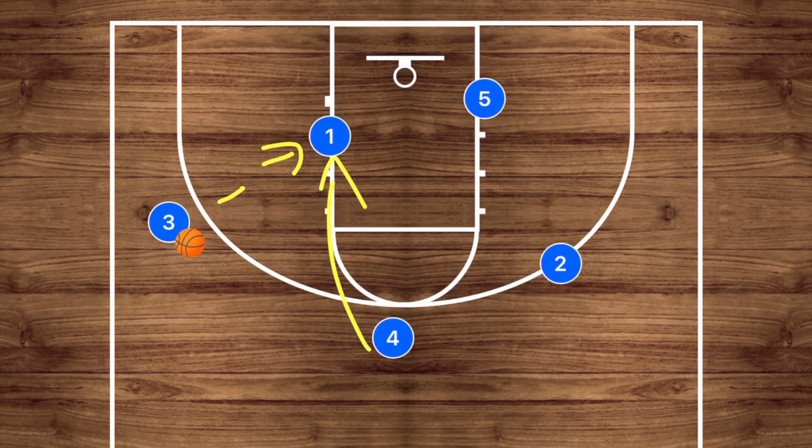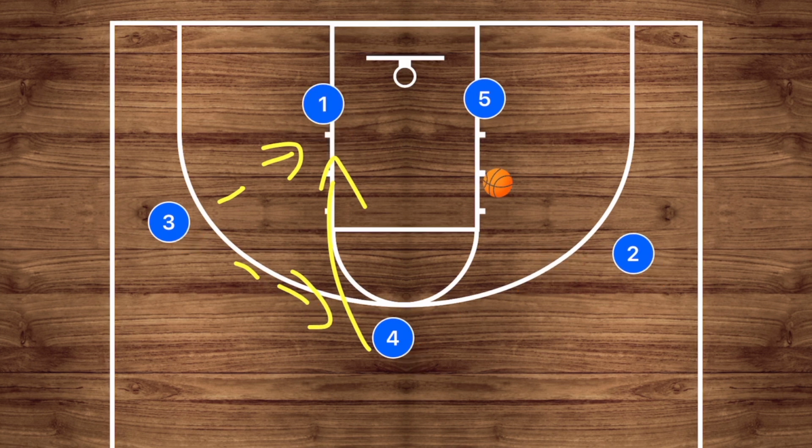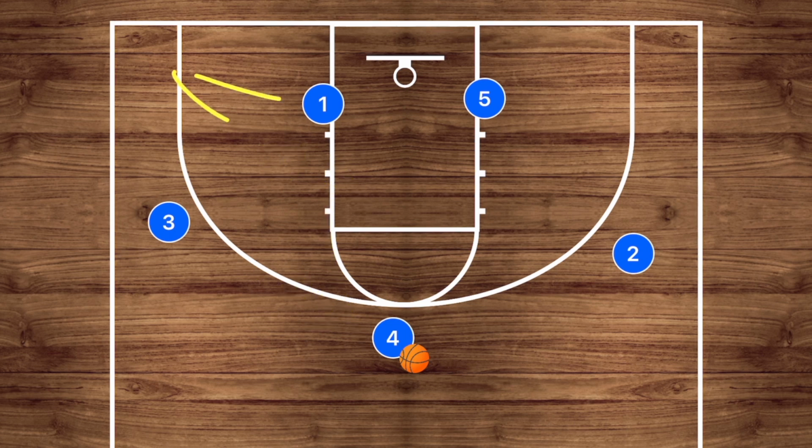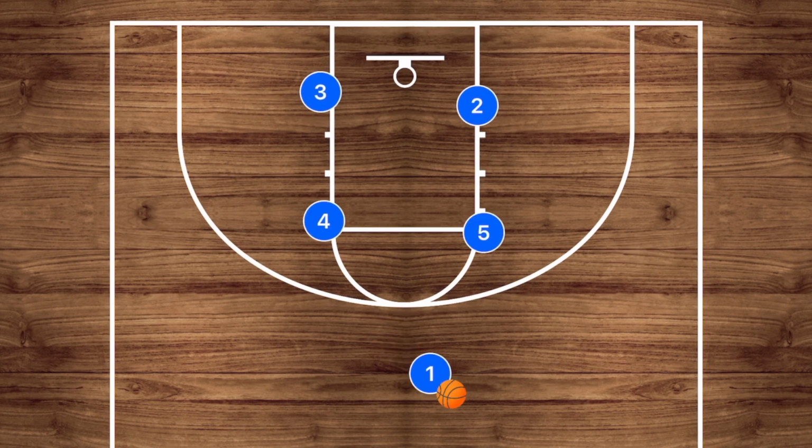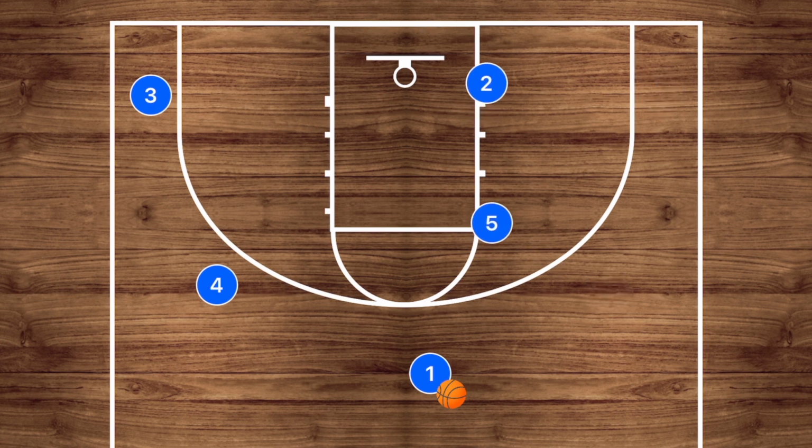Now we have two options. We can pass to player 1 or player 4, and now we are in a 3-out, 2-in. We can make a swing pass for 3, but now we're in a 3-out, 2-in. You can run a 3-out play, or you can just go into a random regular 5-out motion. A very simple box offense that is actually very similar to the 5-out, because a lot of these box offenses you can run as a 5-out also.